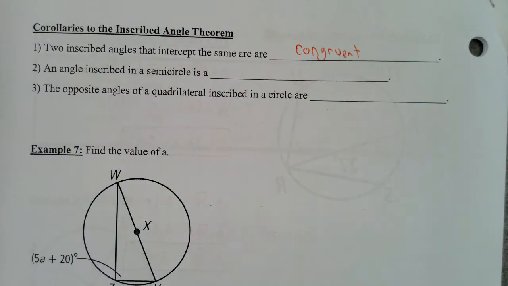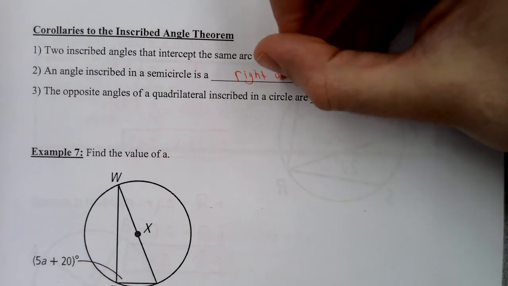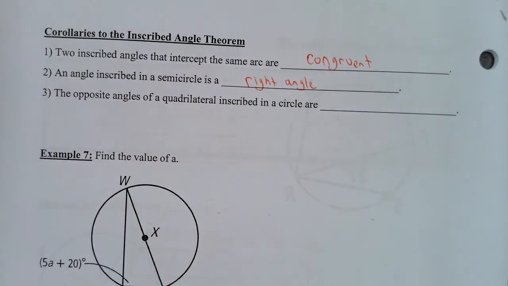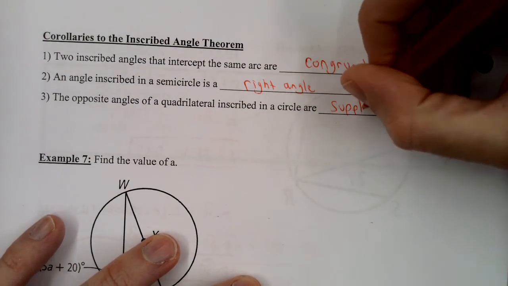An angle inscribed in a semicircle: if it's inscribed in a semicircle, then it's half of 180, which is 90, so it is a right angle. And the opposite angles of a quadrilateral inscribed in the circle are going to be supplementary, meaning they add up to 180.